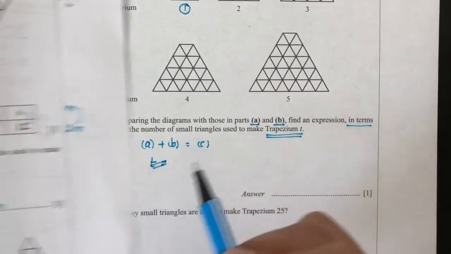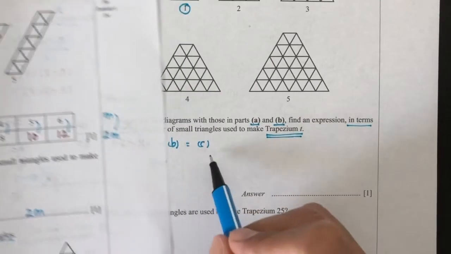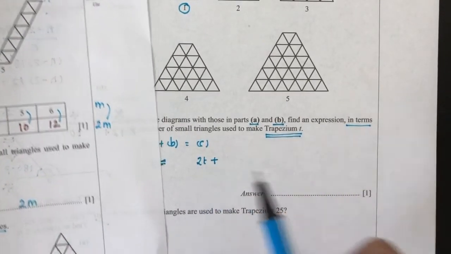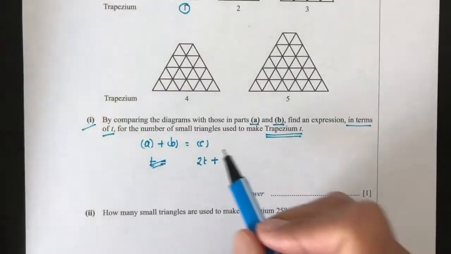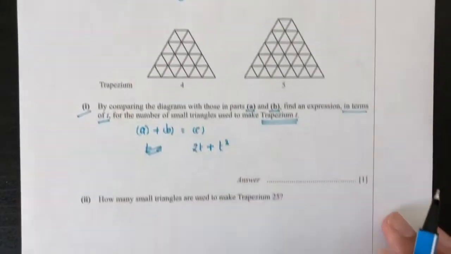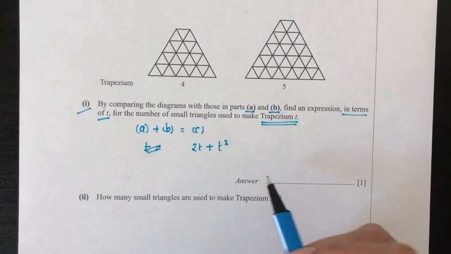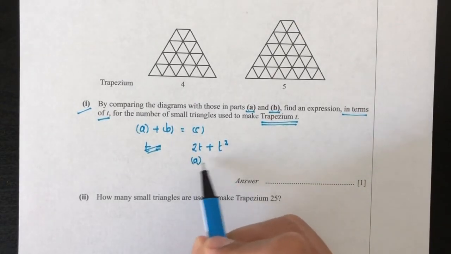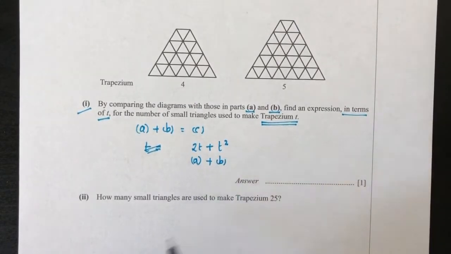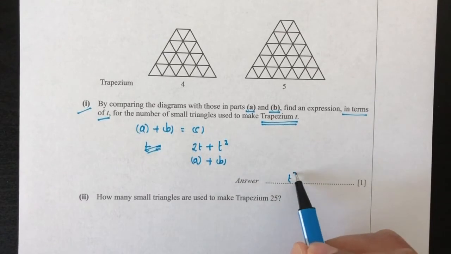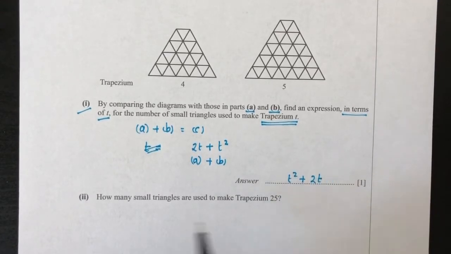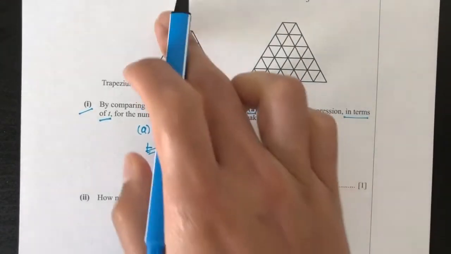Instead of m, write 2T plus T square. That will be your expression in terms of T for the number of triangles in each of them. This is from the first answer, and this is from the part B answer. So this will be T square plus 2T as your expression of the number of triangles in each of the diagram.